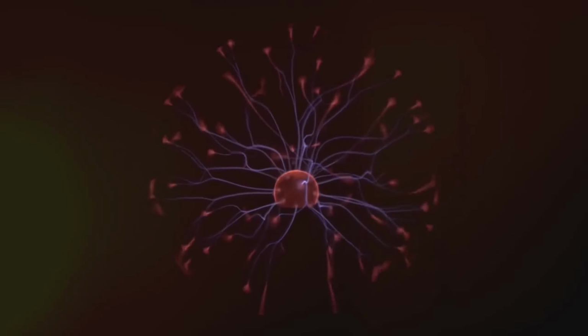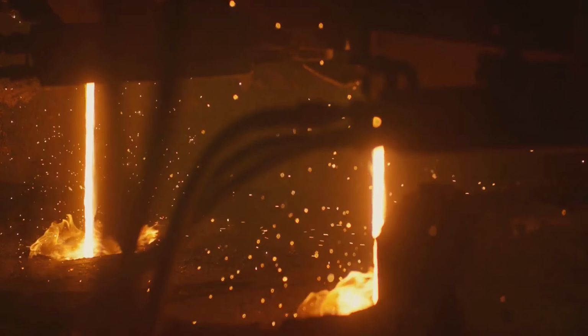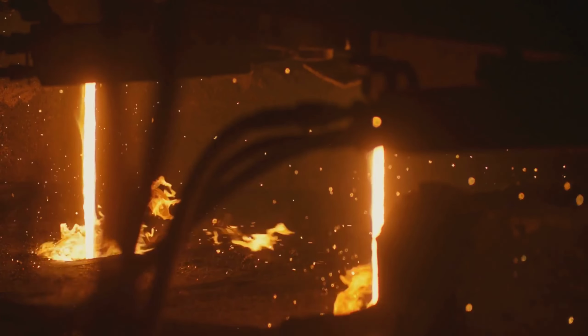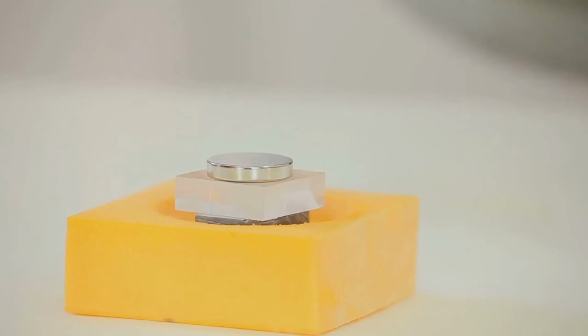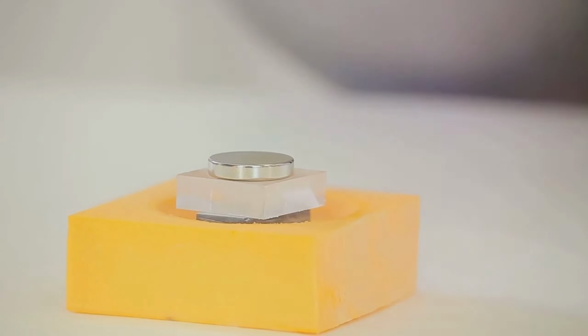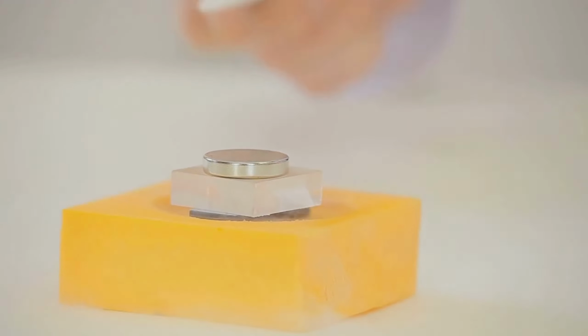Magnetohydrodynamics involves the study of the dynamics of electrically conducting fluids such as plasma, liquid metals, and salt water. In the field of power generation, MHD is applied in MHD power generators, which are unique as they don't require moving mechanical parts.